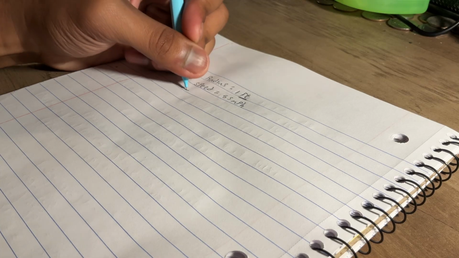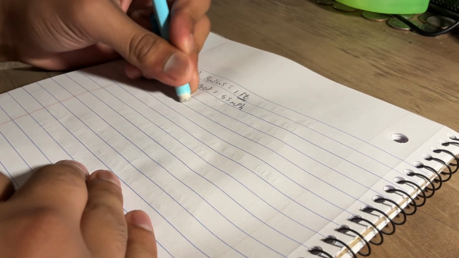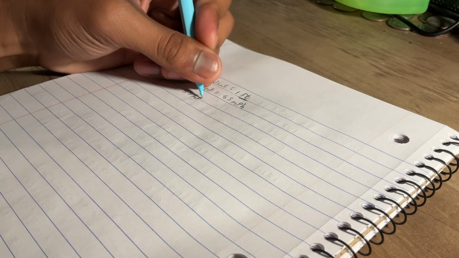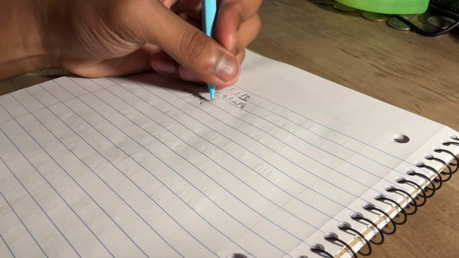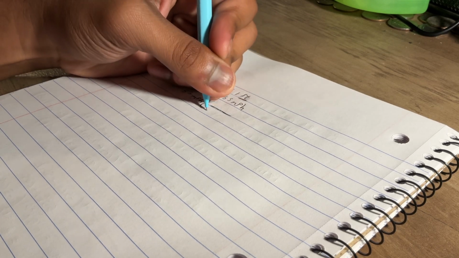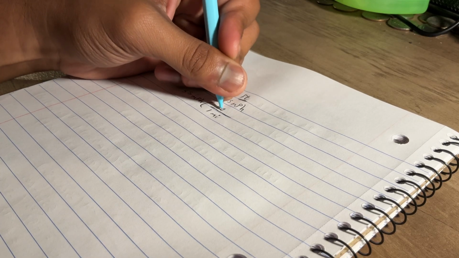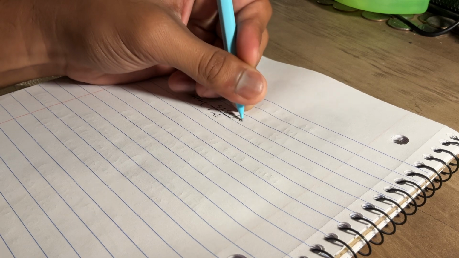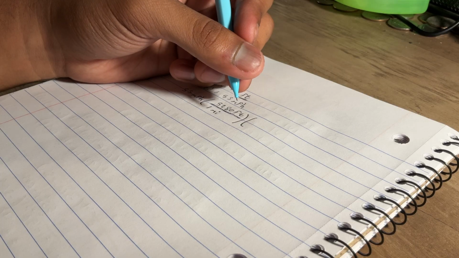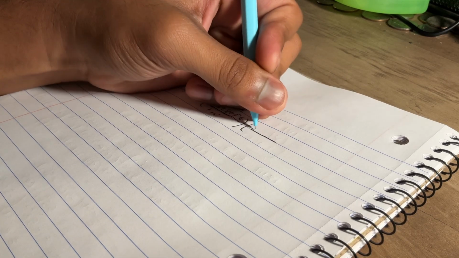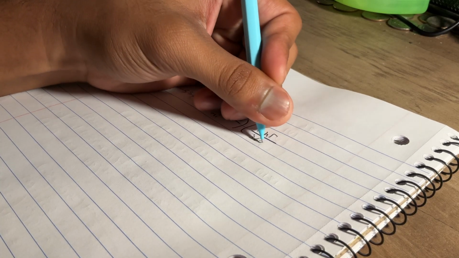So we'll do 55 miles per hour on the outside, and then every 1 mile is 5,280 feet. Now you want to get the seconds, so every 1 hour you have 3,600 seconds.